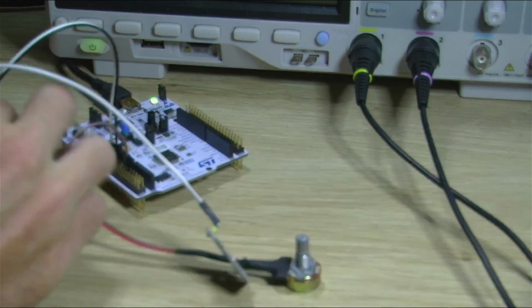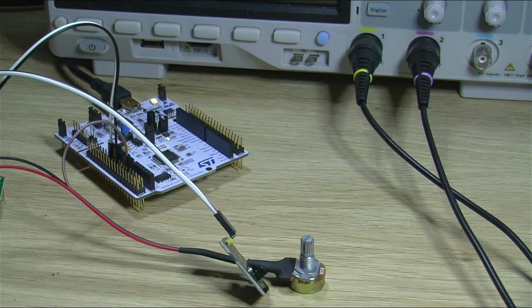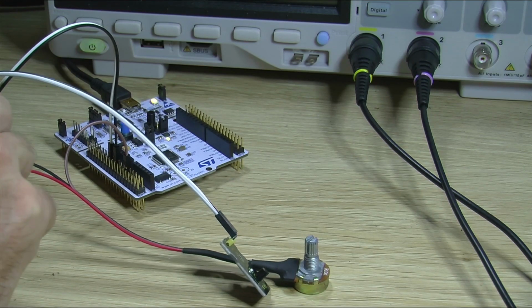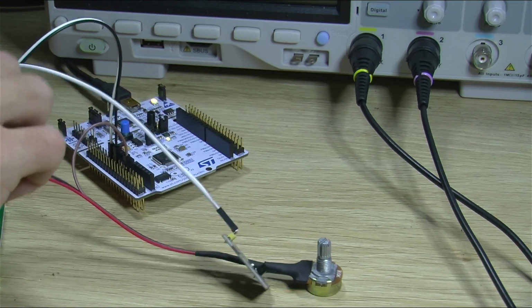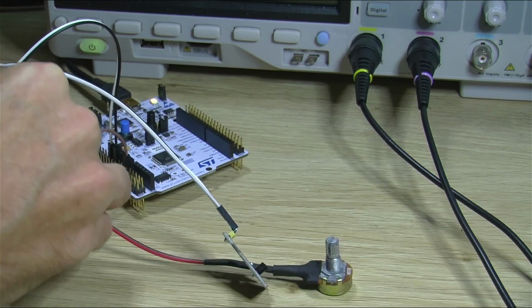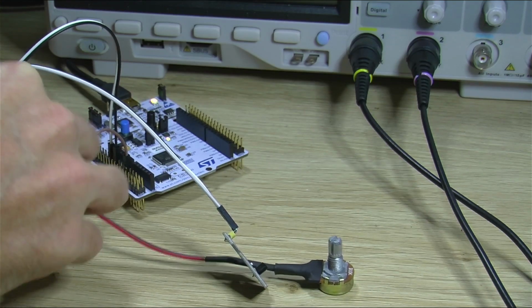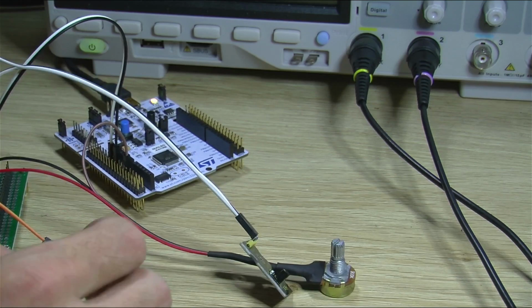I typically wouldn't recommend doing this while you've got the STM32 powered up. It is possible to fry them if you do things incorrectly, so just be aware of that. Nothing worse than letting out the magic smoke. Get that one onto that pin. Alright, so we've got power going for both of those.